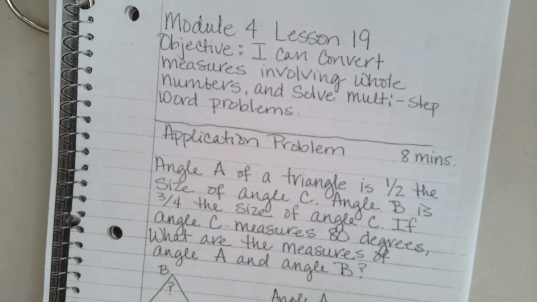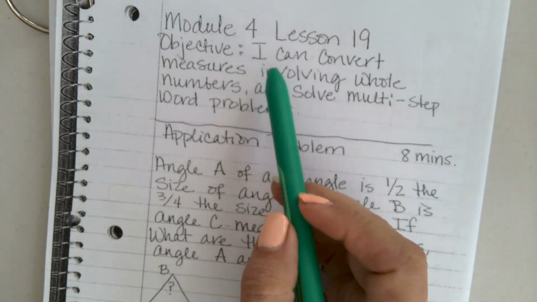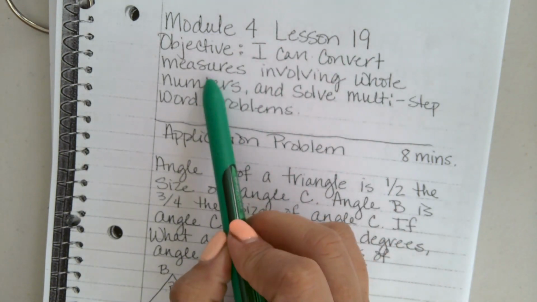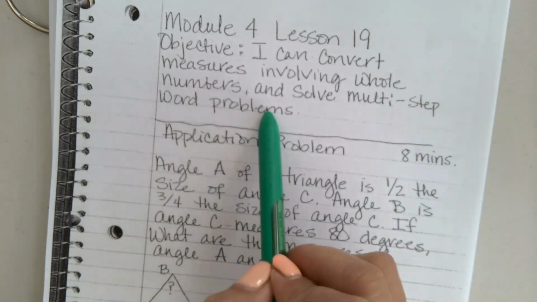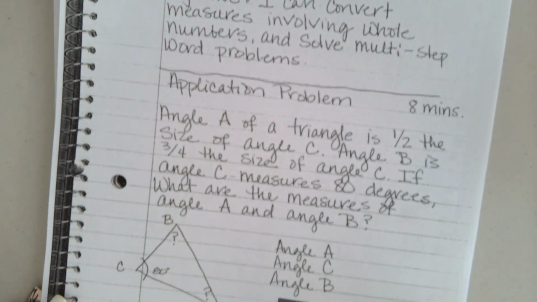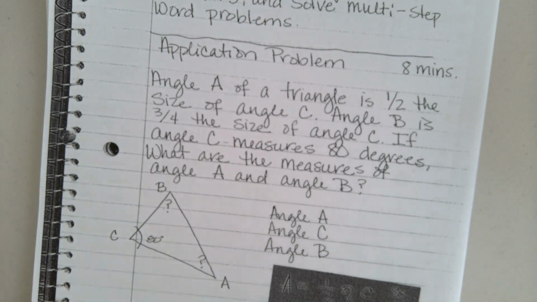Let's read the objective while I read it out loud. You read it while I read it. I can convert measures involving whole numbers and solve multi-step word problems. Yes. Now, before we get started, we're going to start off with the application problem this time.